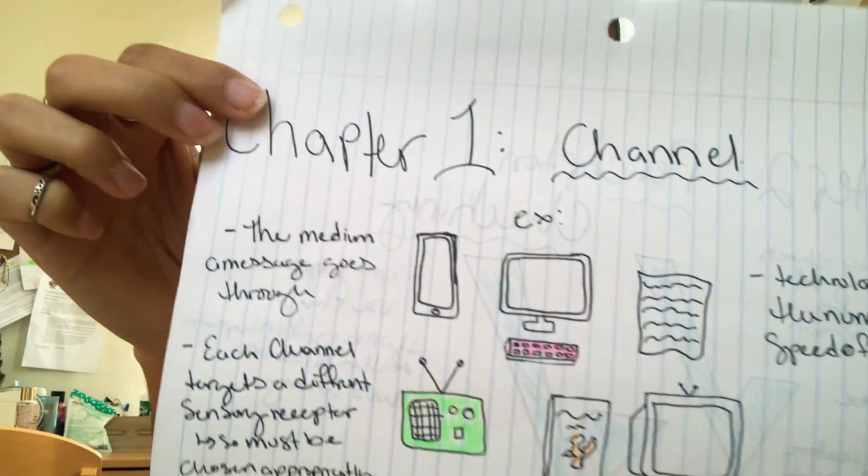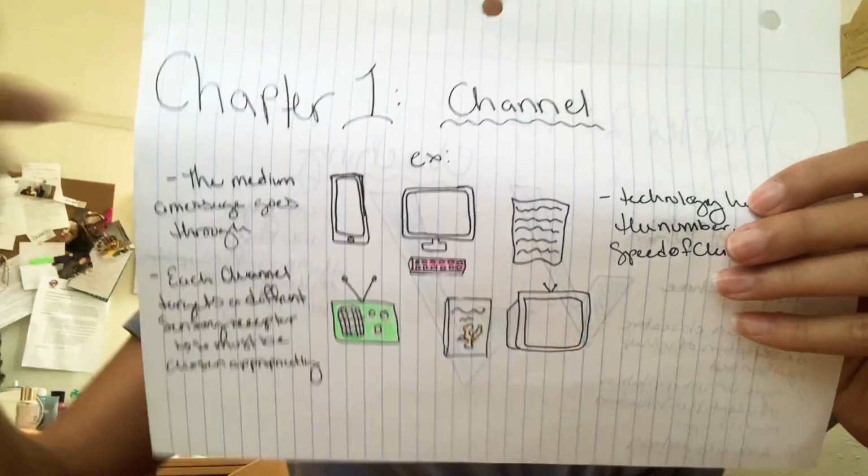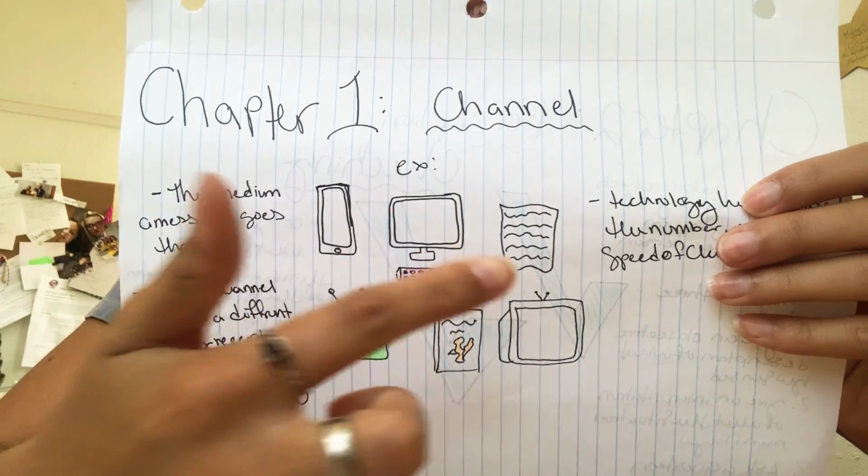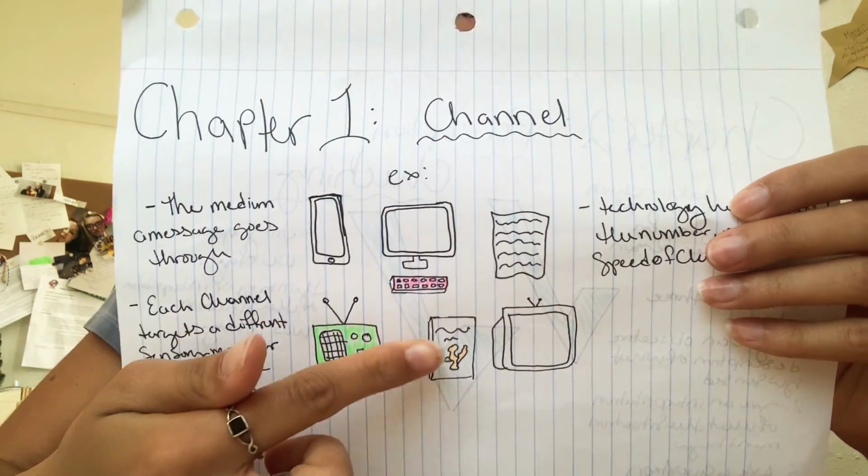So to start, we'll begin with chapter 1, the channel. A channel is a medium a message goes through. Each channel targets a different sensory receptor, so it must be chosen appropriately. Technology has increased the number, reach, and speed of channels. Some examples of channels are phones, computers, newspapers, TVs, books, and radios.